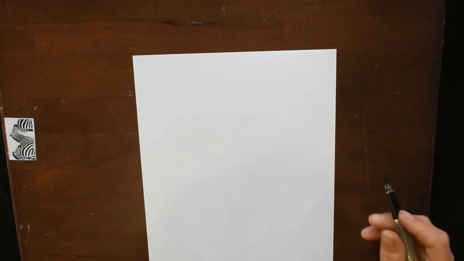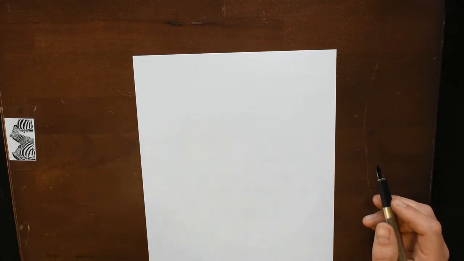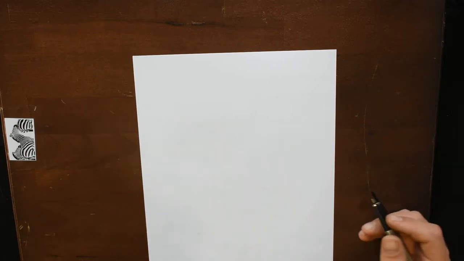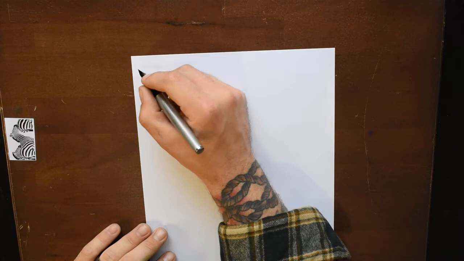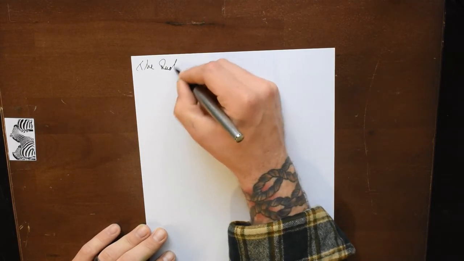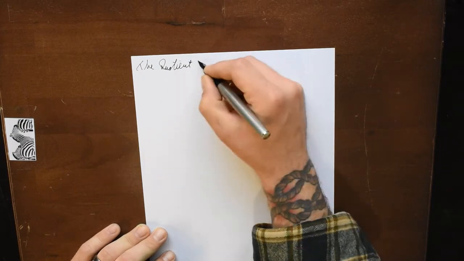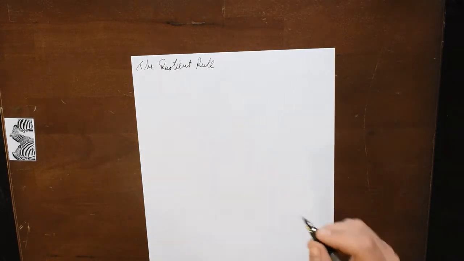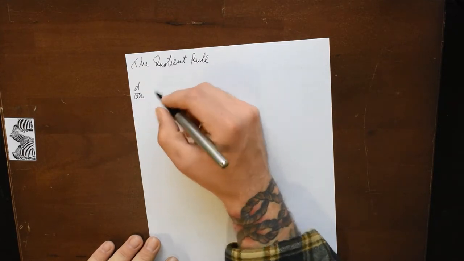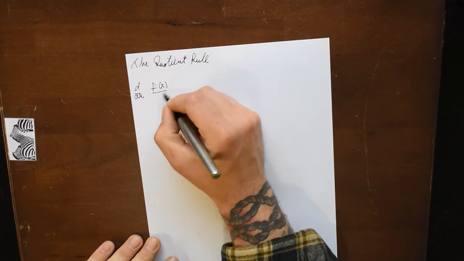Well, I said something very specific a moment ago. I said that we're taking the derivative of a product, and thankfully there's a rule that helps us take derivatives of products. Well, we also have a rule for quotients too. This is going to be the quotient rule. And really what we're trying to do is take the derivative with regards to x of the quotient of two functions.